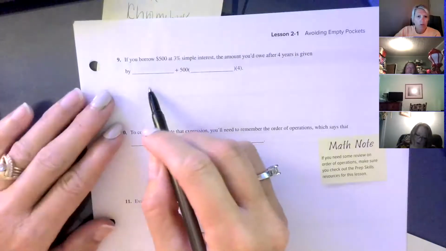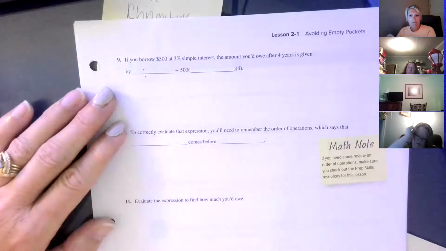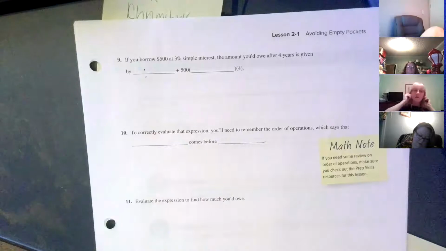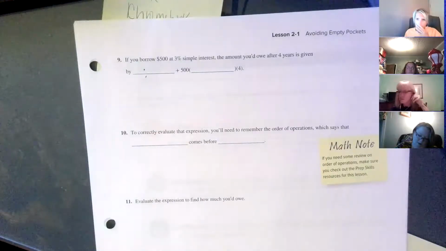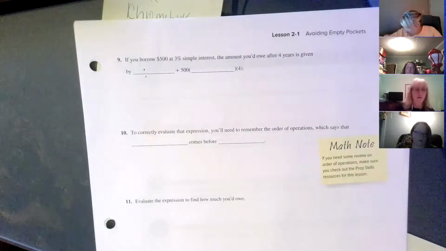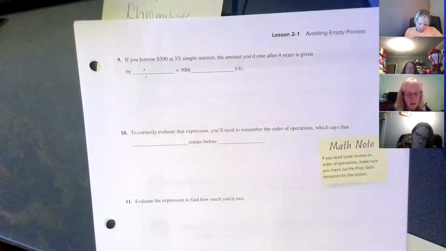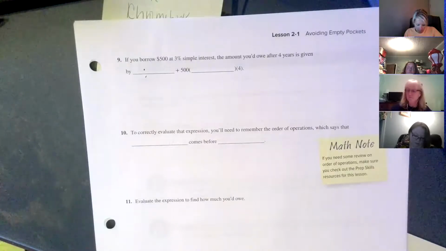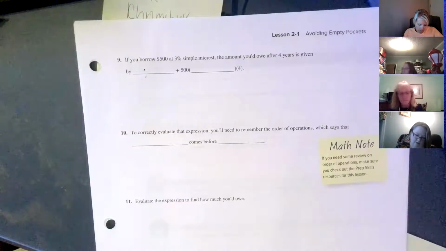So, let's see here. The amount you'd have to first give by 0.03. So that'd be 1.03 for the second part.